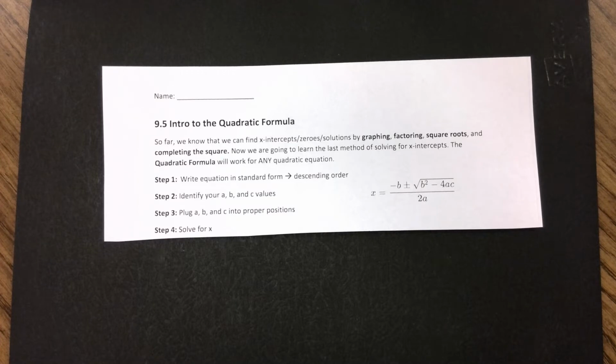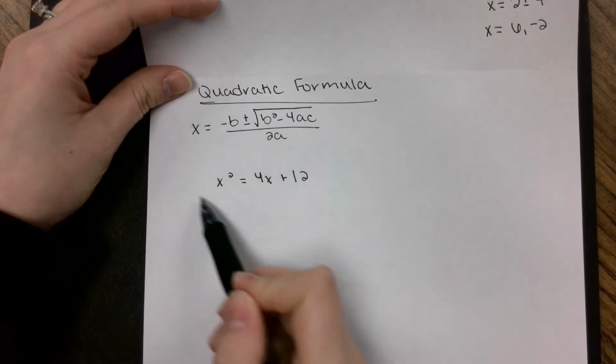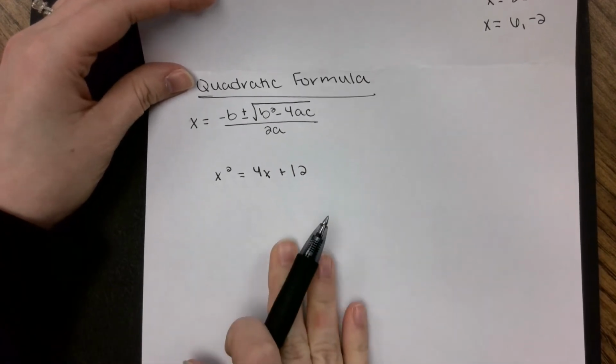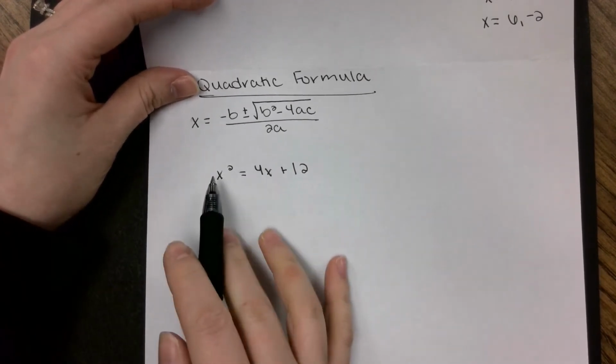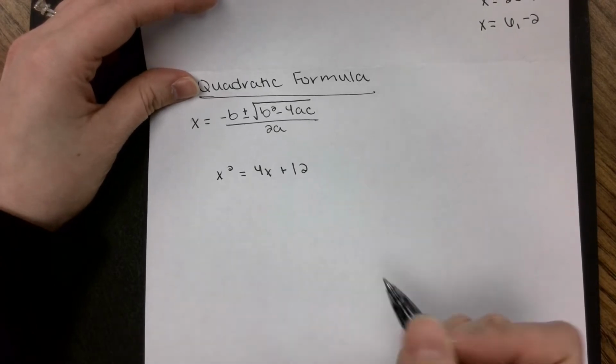Step 1, you need to get it into standard form. So let's just start working through the problem. We're going to do this here. Okay, the reason I say get it into standard form is because this is not yet. We need to get everything to one side. It has to be in descending order.